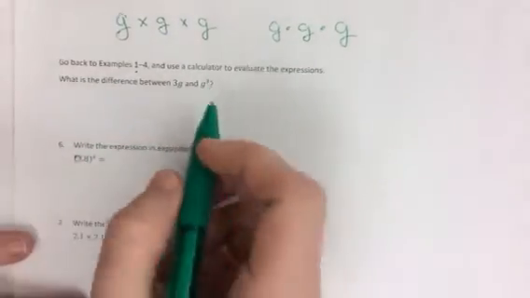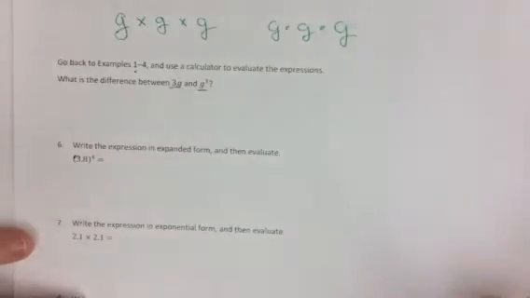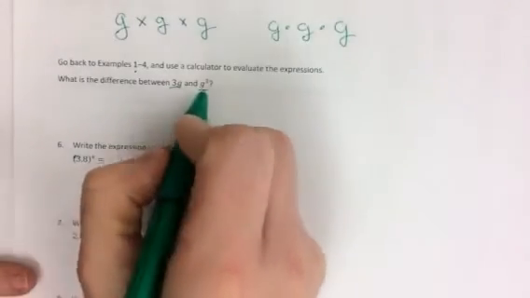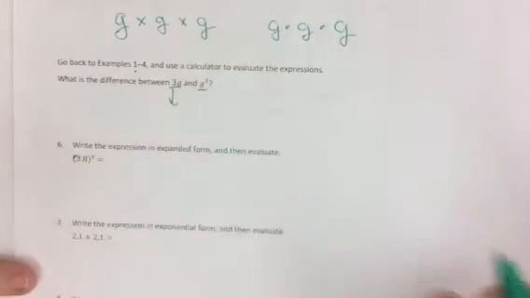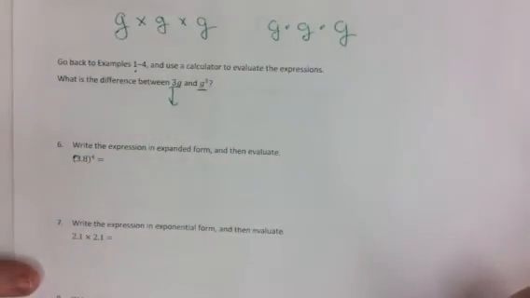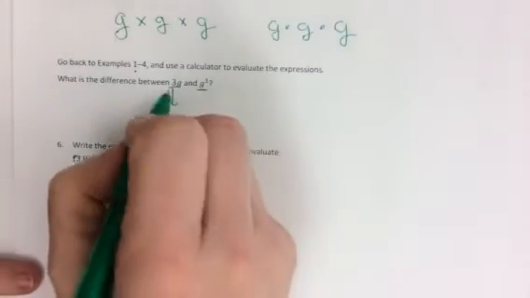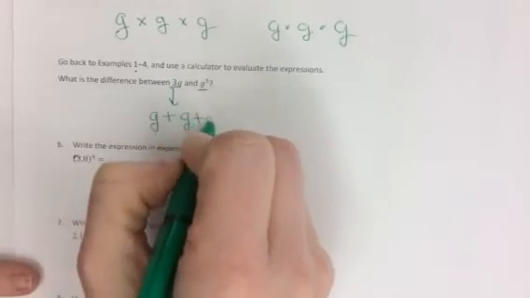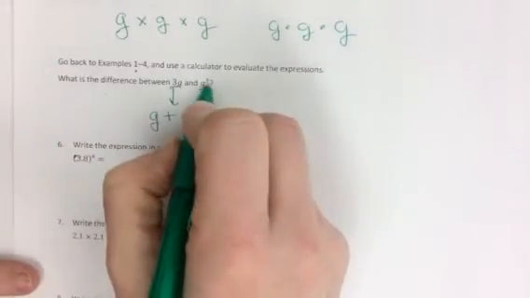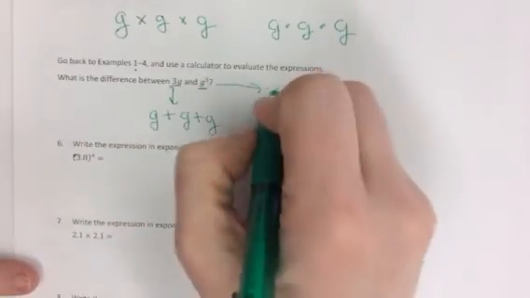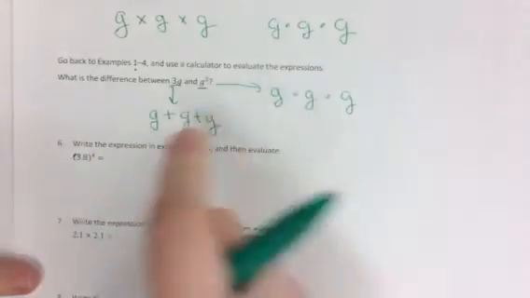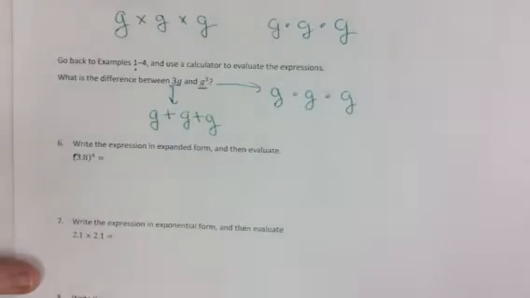What's the difference between 3G and G to the 3rd? What they're asking for is not the difference in math terms, but in ELA terms. Well, what would that be as an addition expression? We did this a couple lessons ago. Remember, 3G means G plus G plus G. Is that G to the 3rd? No, it's repeated multiplication, not addition. So there is a huge difference between these two.